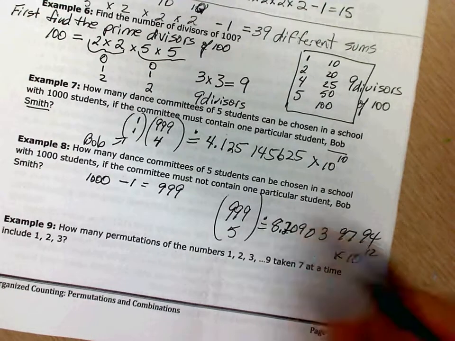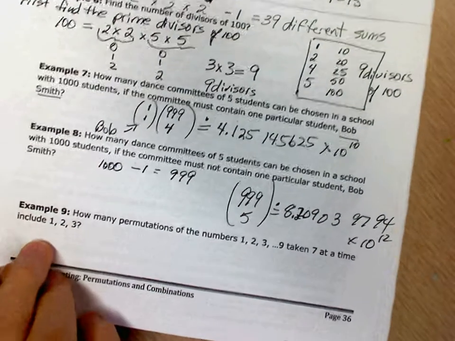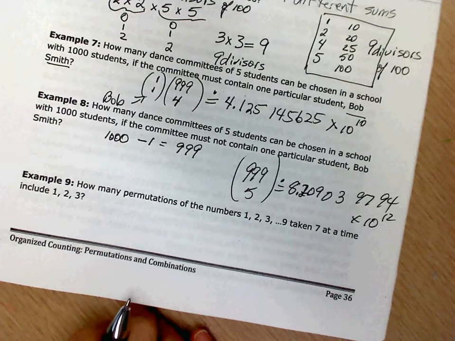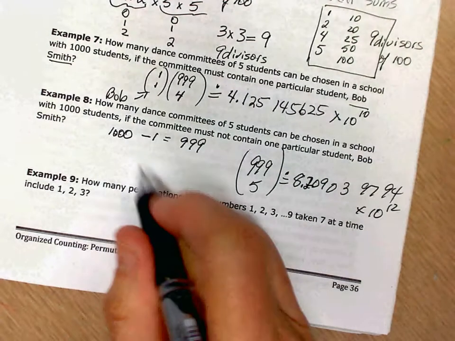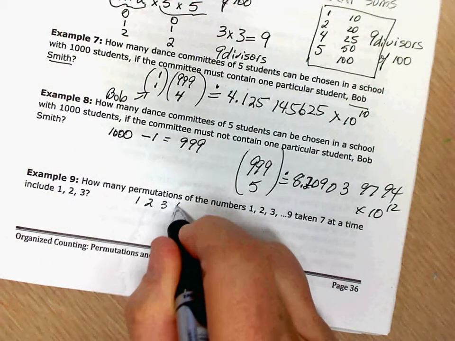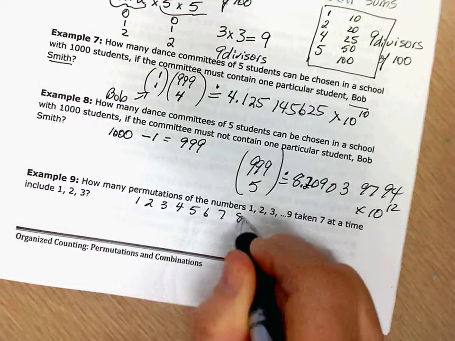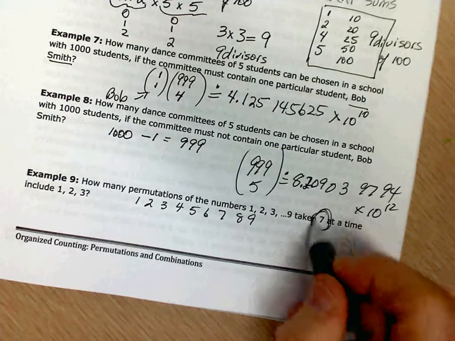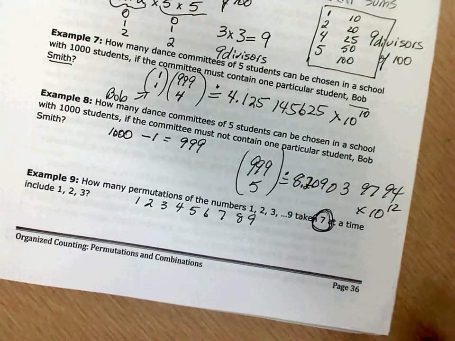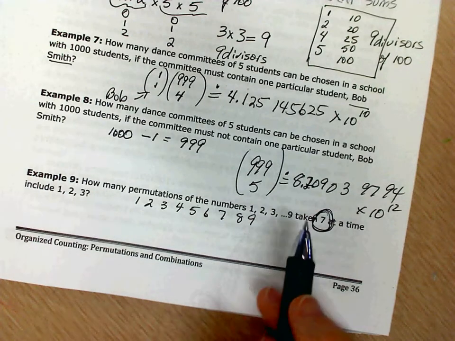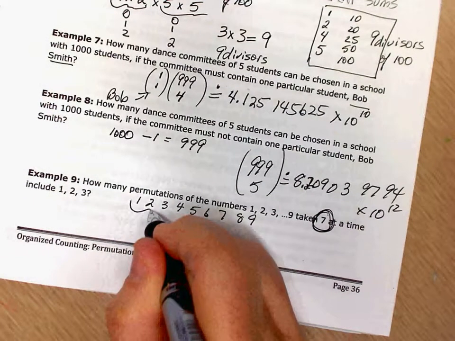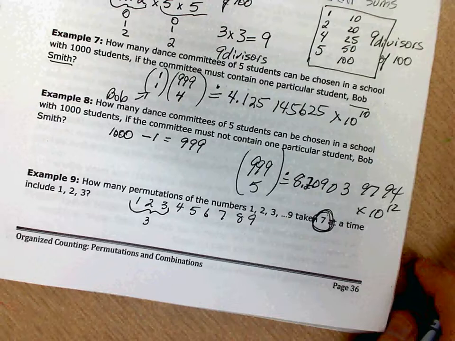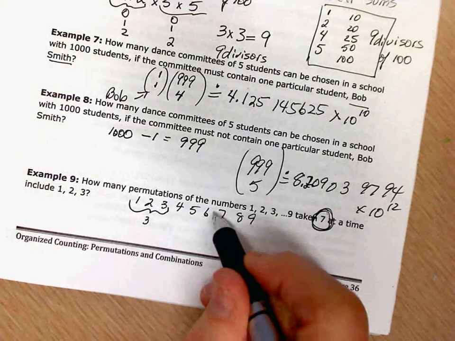The next question is interesting because we're working with 9 numbers. Let me write them out. 1, 2, 3, 4, 5, 6, 7, 8, 9. We want to choose 7 of those numbers. Notice we're not choosing all 9 at a time. Must include 1, 2, 3. So we've got 3 here we must include, and then we have 1, 2, 3, 4, 5, 6 numbers left to choose from. 6 left, right?